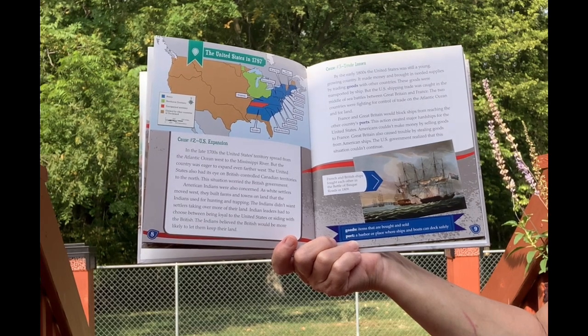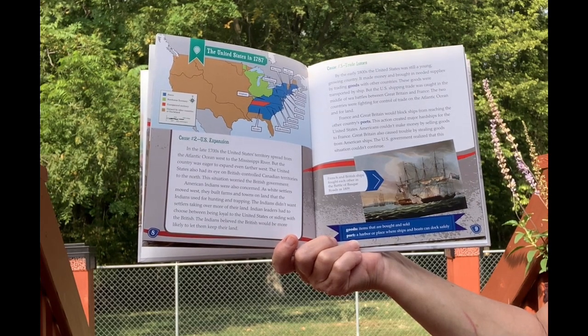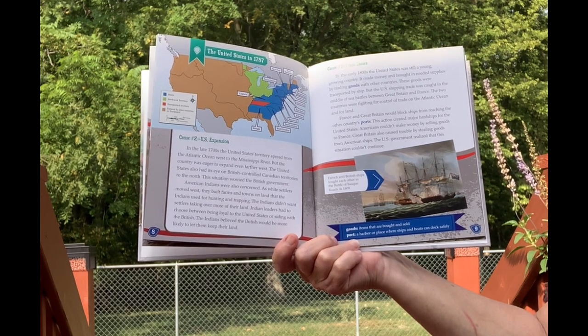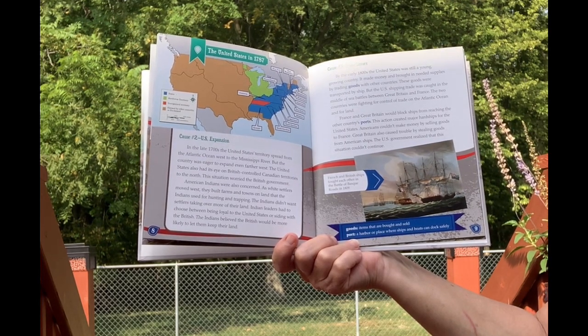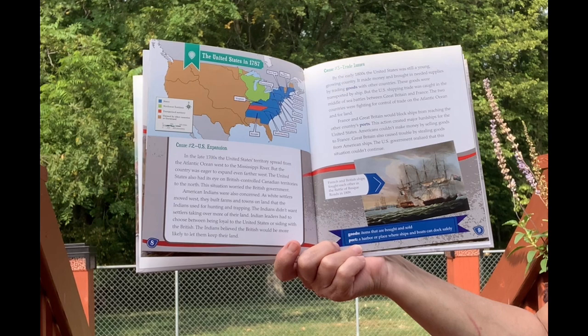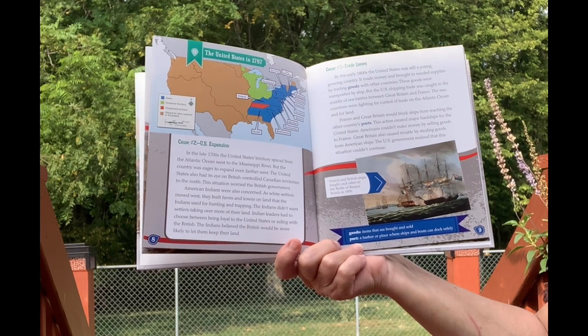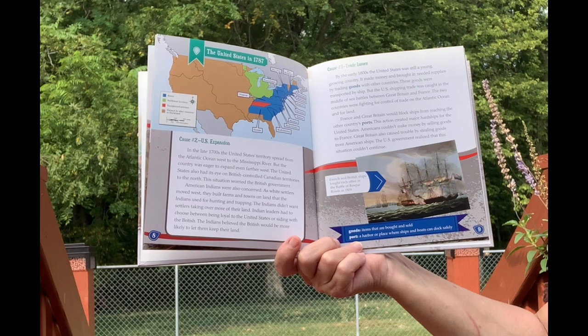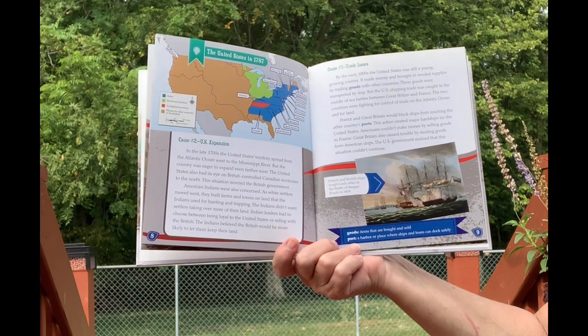American Indians were also concerned. As white settlers moved west, they built farms and towns on land that the Indians used for hunting and trapping. The Indians didn't want settlers taking over more of their land. Indian leaders had to choose between being loyal to the United States or siding with the British. The Indians believed the British would be more likely to let them keep their land.